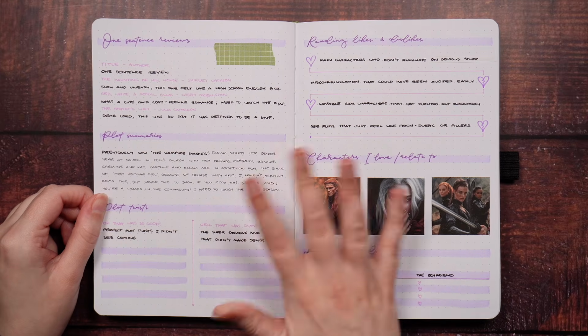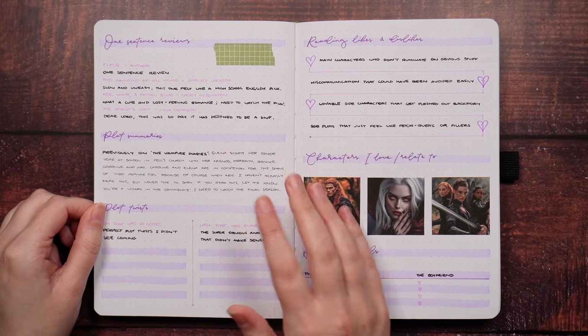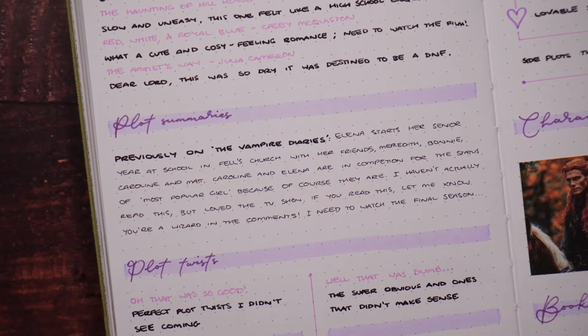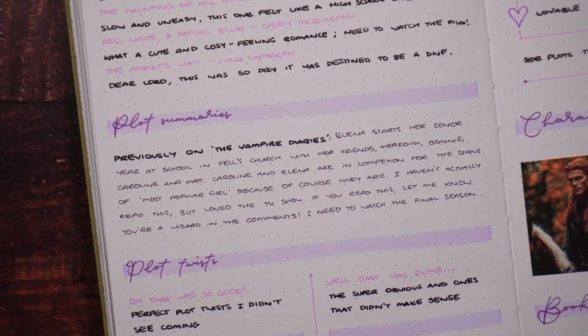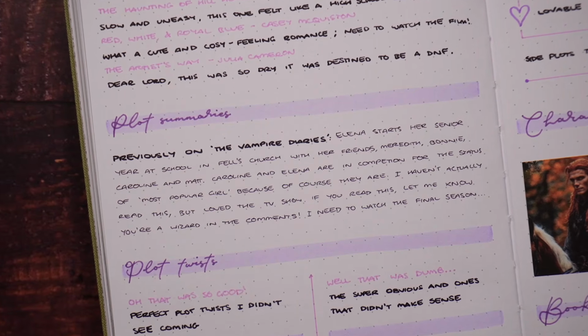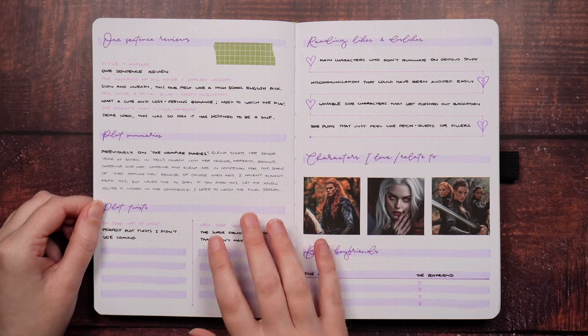concise. Going for the opposite of concise though, you might want to put plot summaries in your journal too, especially if there are particular plots that you're really intrigued by, you loved the structure of, you thought they were really captivating, you might want to jot those down.